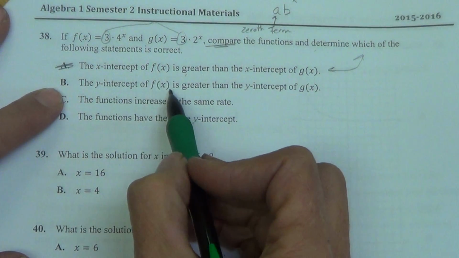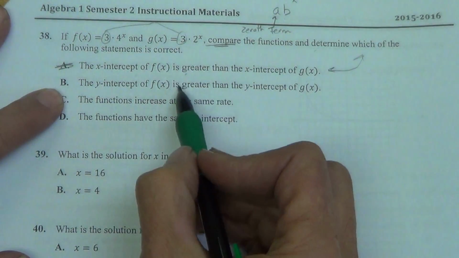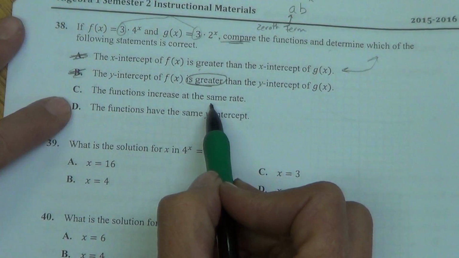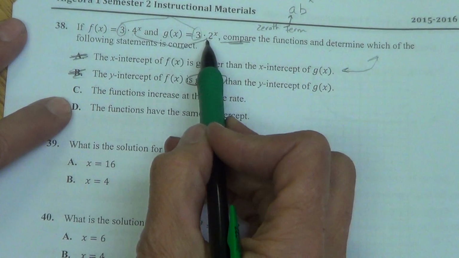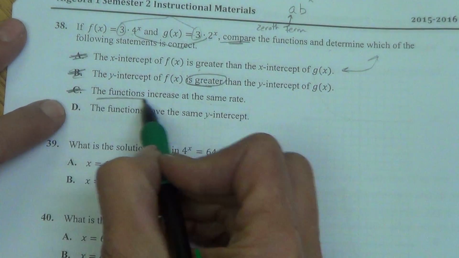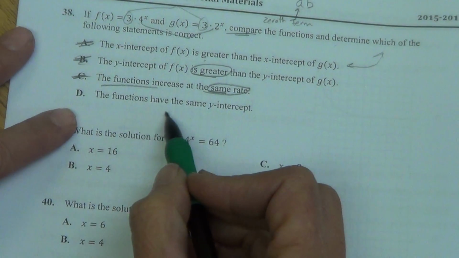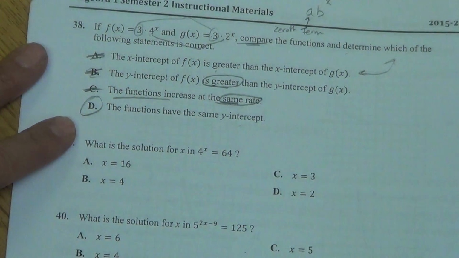The y-intercept of f of x is greater. Oh, we just said the y-intercepts are the same. That would make that wrong. The functions increase at the same rate. No, this one increases at twice the rate of that one. So that one's out. The functions have the same y-intercept. There we go. That's the one that we like.